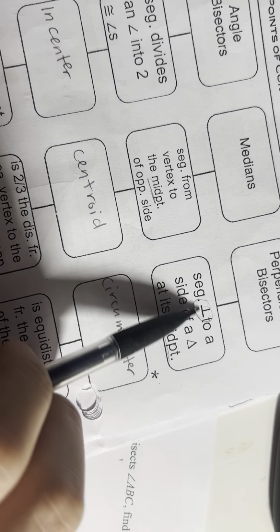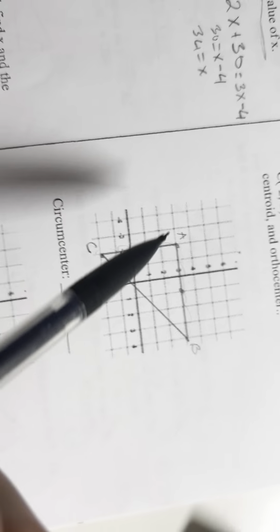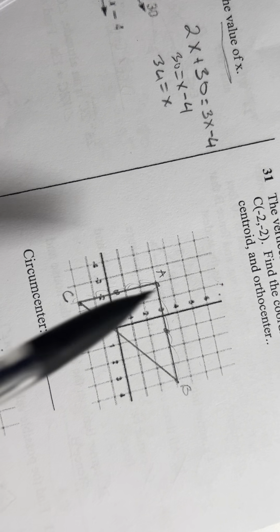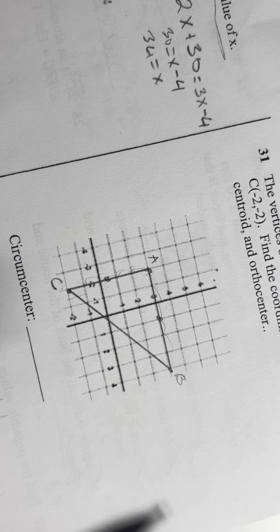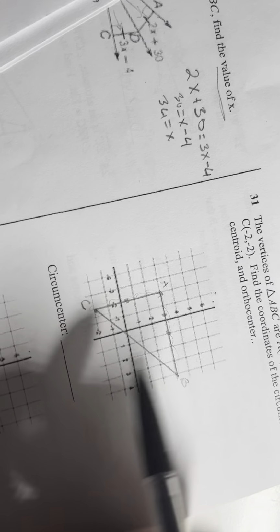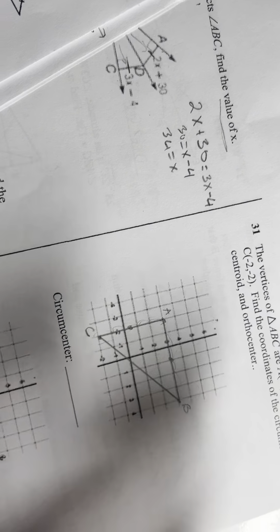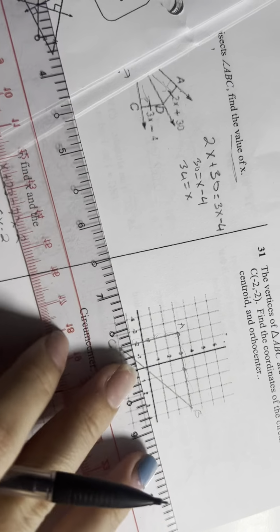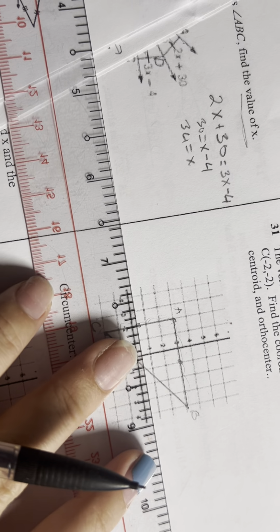Okay, now the only thing that is perpendicular. So perpendicular to these segments, right? Okay, so you see how A goes vertically. So their slope goes straight up, right? So the perpendicular slope for it will be go horizontally, right? So it'll be like that.